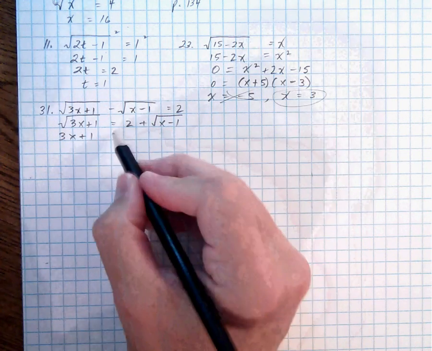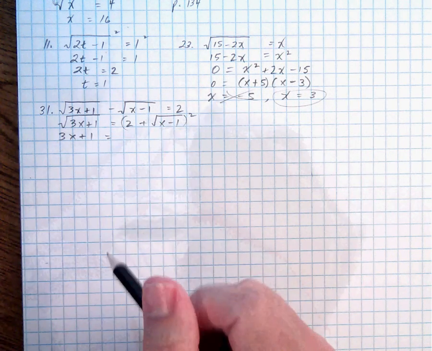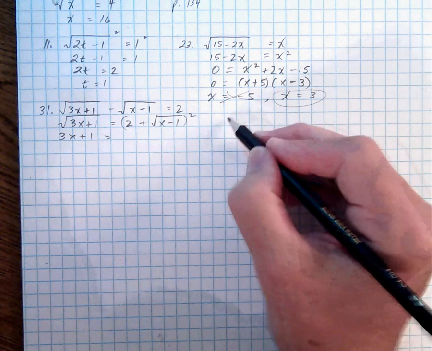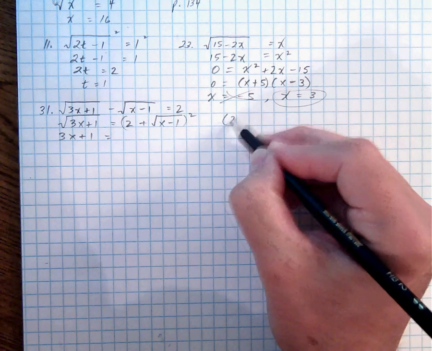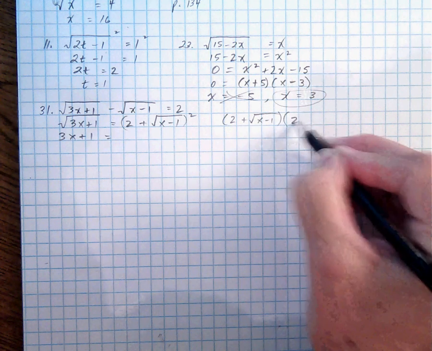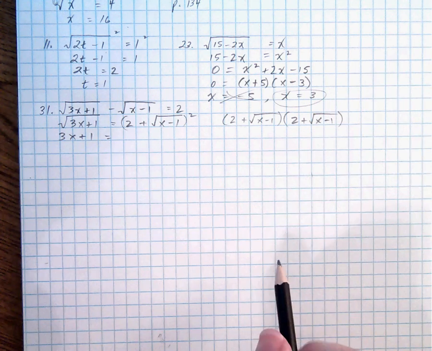But when I square this side, I've got to FOIL that out, right? I've got to distribute correctly. So what I'm doing is really 2 plus the square root of x minus 1 times 2 plus the square root of x minus 1 again. So let's see what I get.